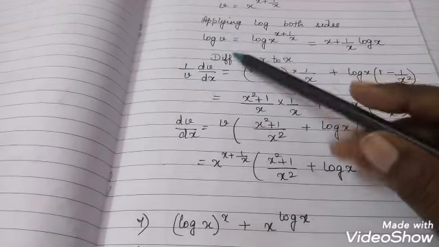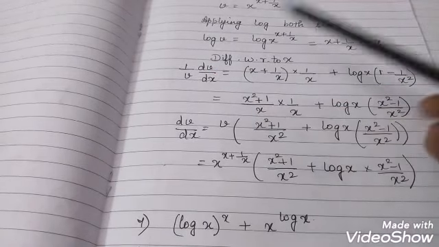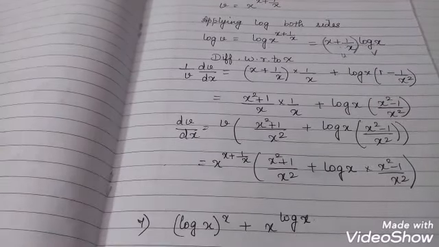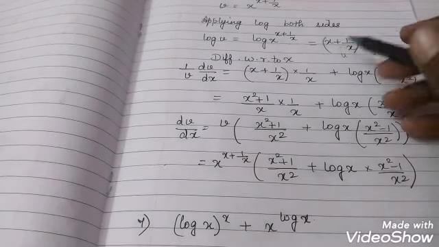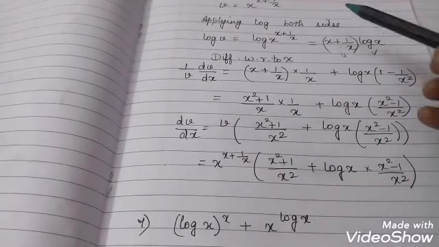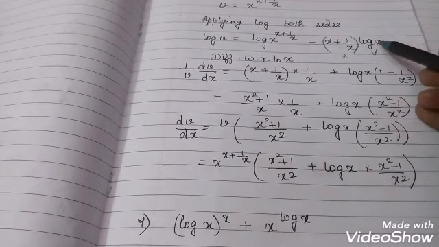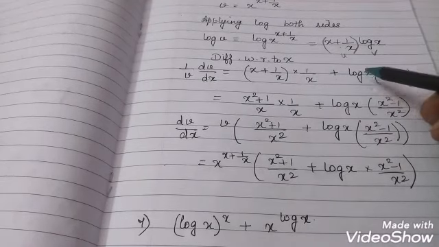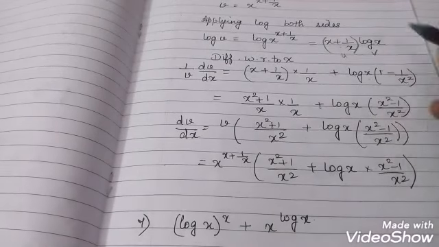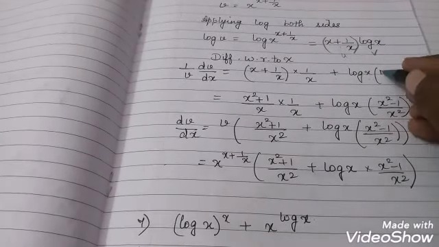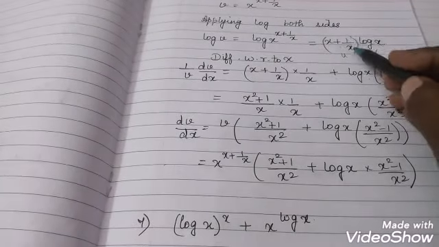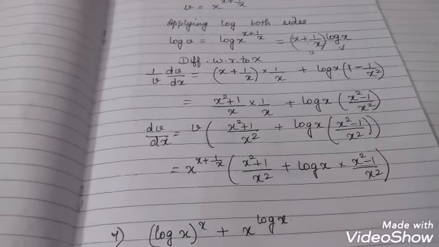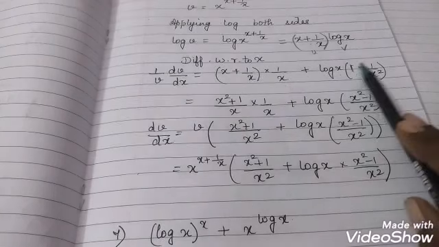Now differentiate it. When I differentiate it, it's 1 by v into dv by dx. Again here if you see, it is u into v. Okay, it's u into v. Obviously I'll have to use only the product rule, how I used earlier. So here it is x plus 1 by x into differentiation of log x. What is differentiation of log x? It's nothing but 1 by x, plus log x into differentiation of x plus 1 by x. What is differentiation of x plus 1 by x? Differentiation of x is nothing but 1. What is differentiation of 1 by x? It's nothing but minus 1 by x squared. You understood? Okay, so here it's nothing but 1 minus 1 by x squared.